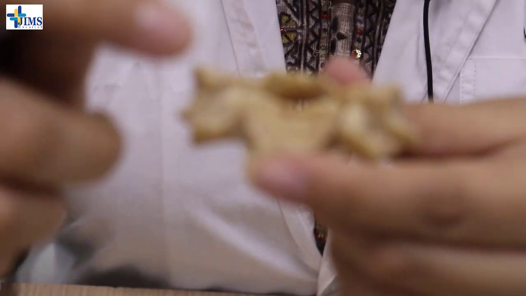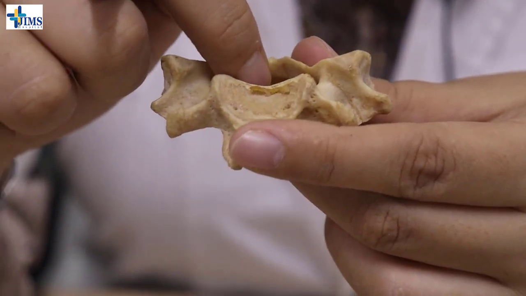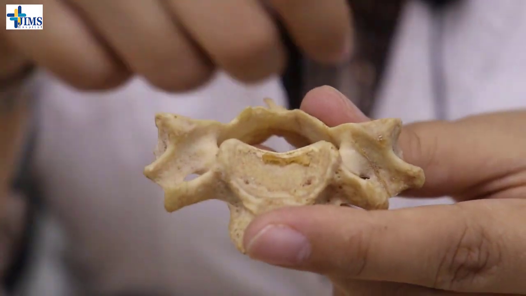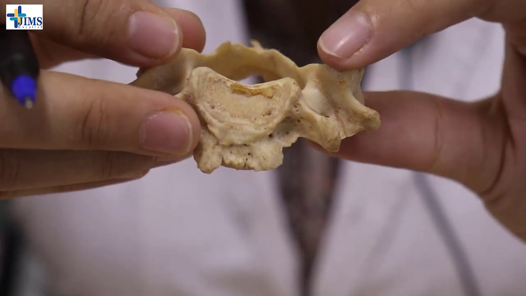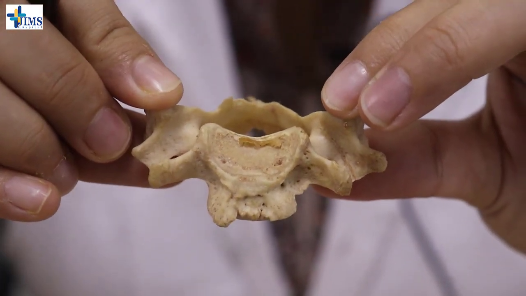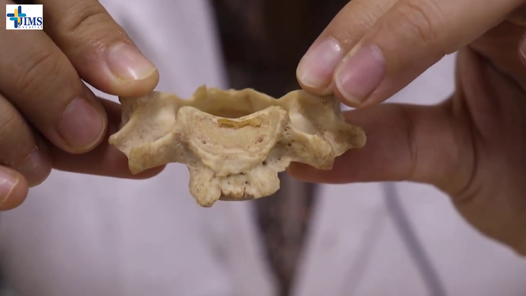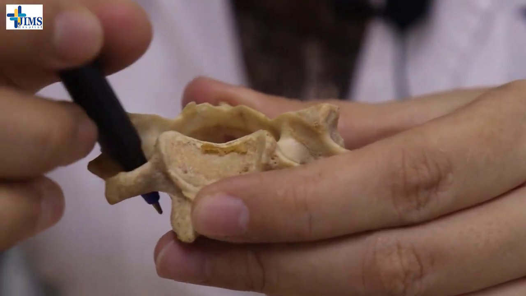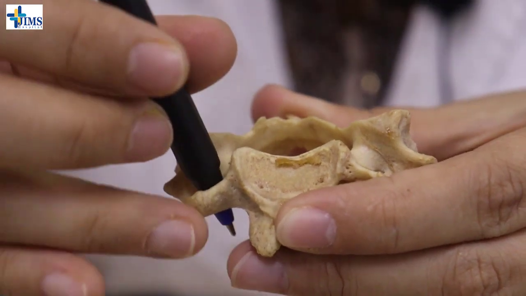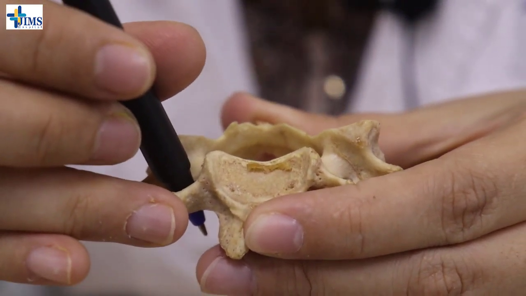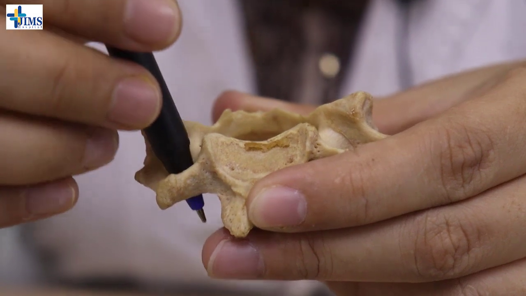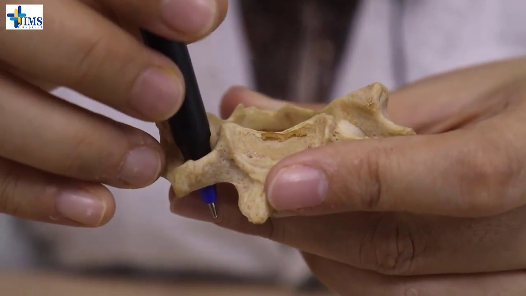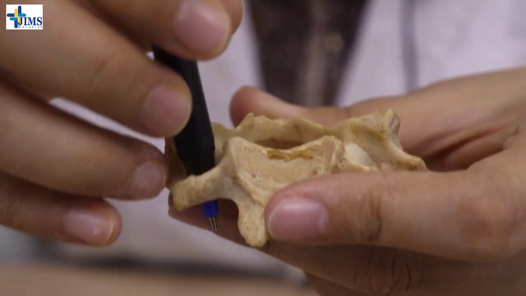Next, so we have seen the body, we have seen the vertebral foramen. In vertebral foramen, we had seen the pedicle, we had seen the lamina. We had seen the superior and inferior articular facet, we had seen the joints formed by the superior and inferior articular facet. Next, coming to the foramen transversarium. So the presence of foramen transversarium is how you identify and distinguish the cervical vertebra from the other vertebra.